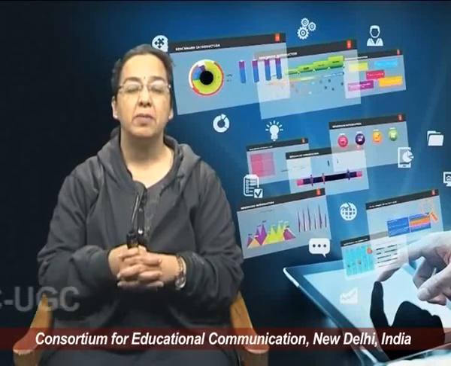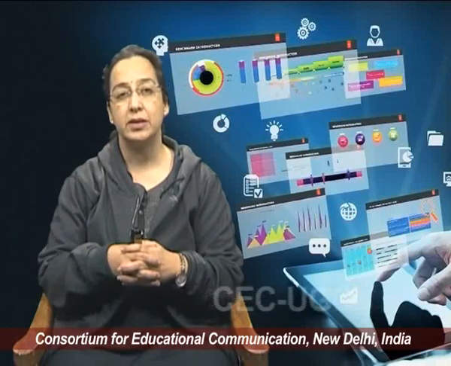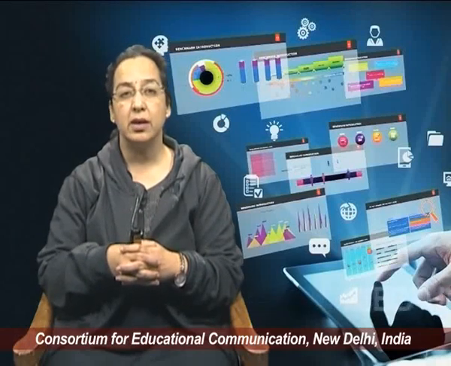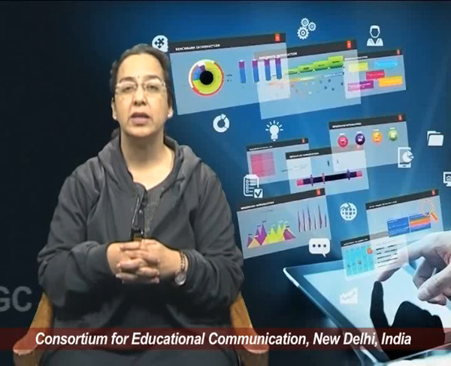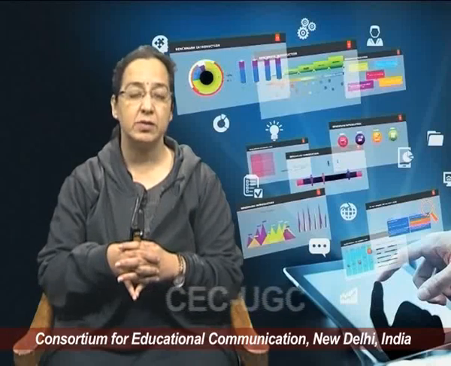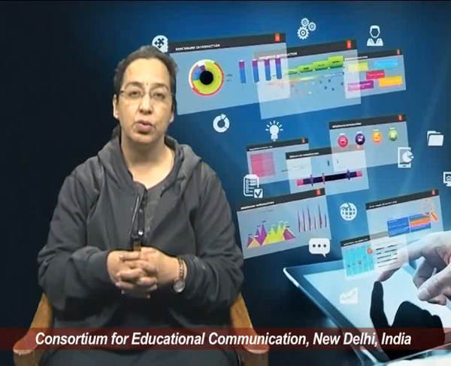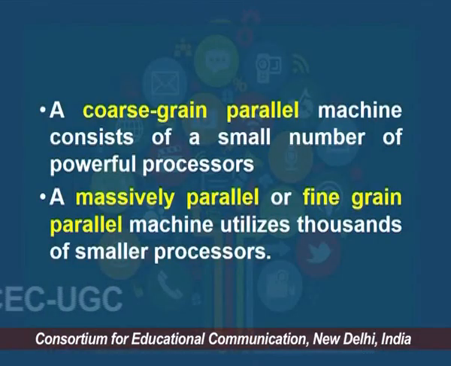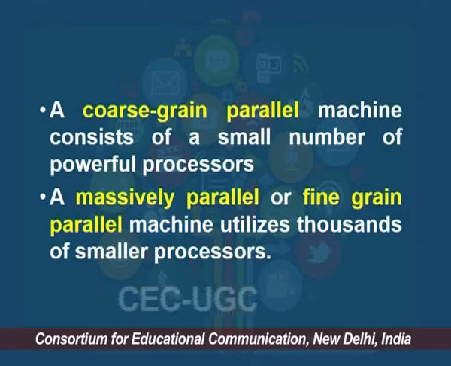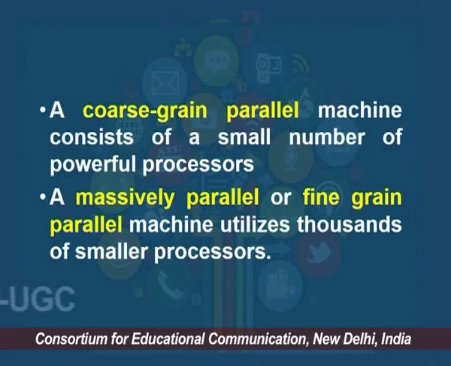Now, when we talk about parallel systems, there can be two types: one is the coarse grain parallel system, and the other is the fine grain parallel system. Fine grain parallel systems are also known as massively parallel systems. A coarse grain parallel system consists of a small number of powerful processors, while fine grain parallel machines utilize thousands of smaller processors.